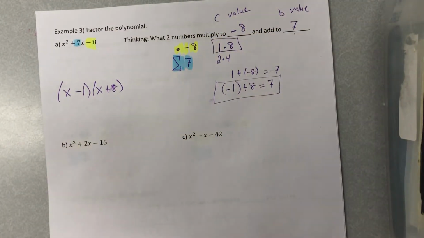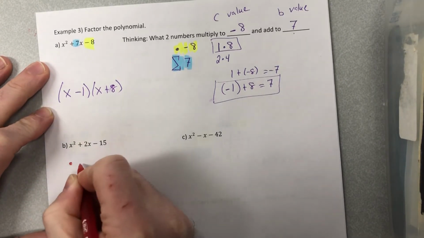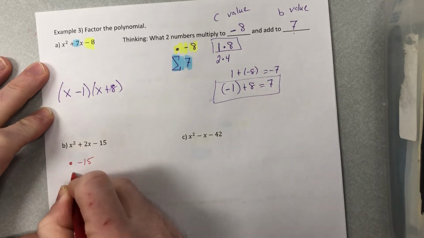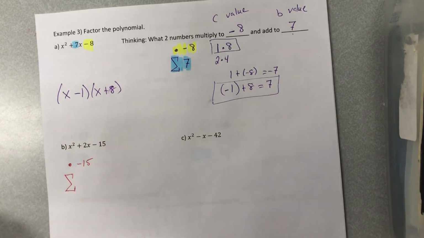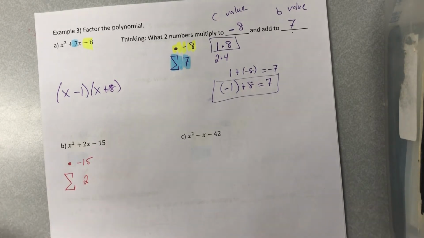When we look at example B, once again, we're going to multiply to negative 15, which tells us that one is going to be positive and one is going to be negative, and they're going to add to positive 2.